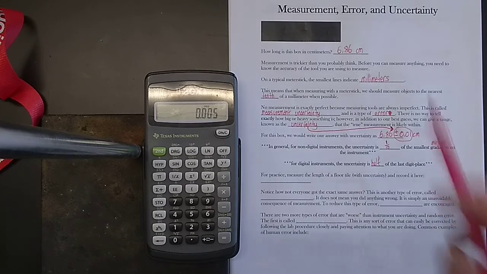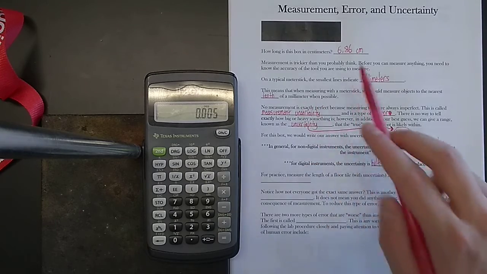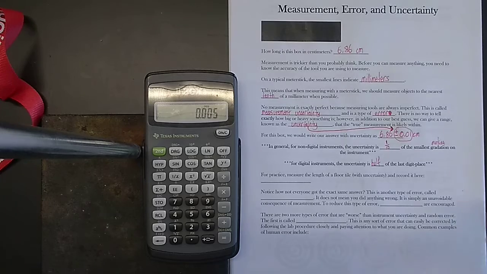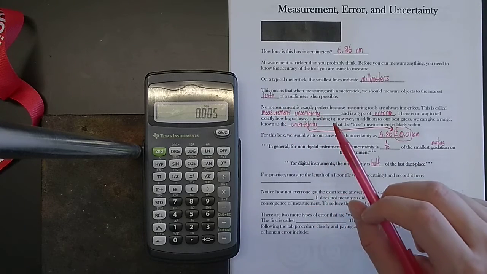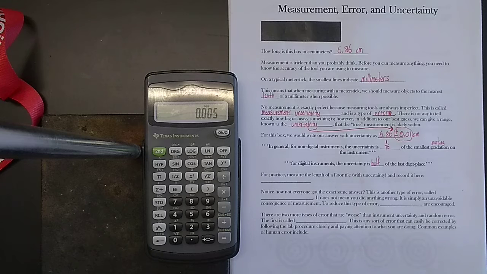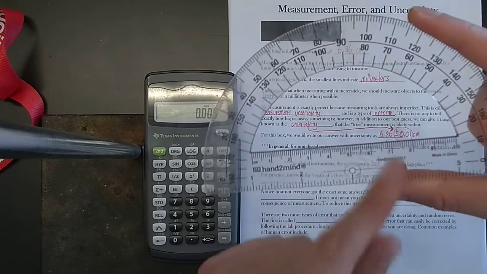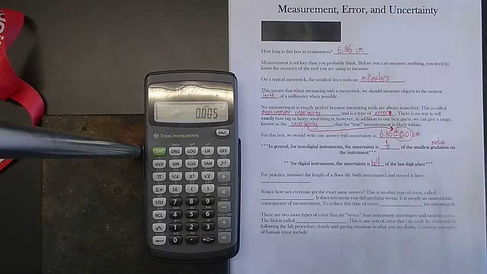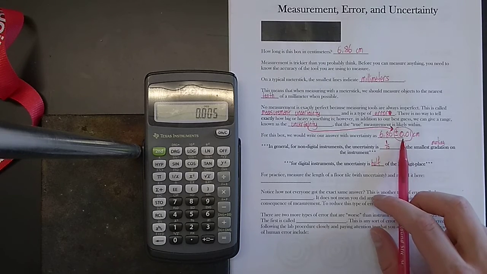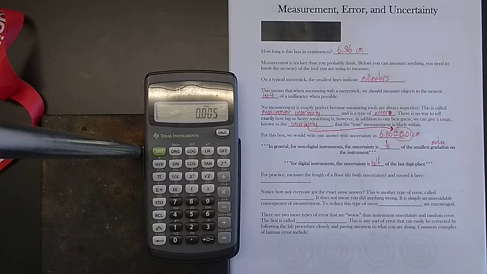So just to recap, when we measure things, if we're reading something on a non-digital instrument, we measure one place beyond the smallest markings. Since this has millimeter lines on it, that means we measure to the nearest tenth of a millimeter. For talking about the uncertainty, the size of the range in which we think the true answer is within, for non-digital instruments, it's 1/10 of the smallest marking on the instrument, so that means our uncertainty for this protractor is 0.01 centimeters.